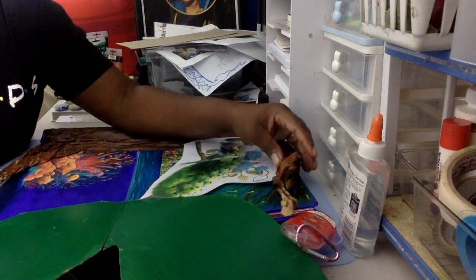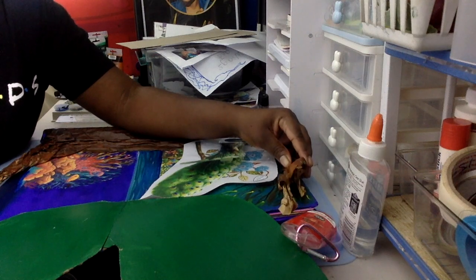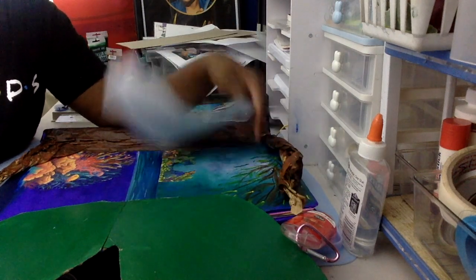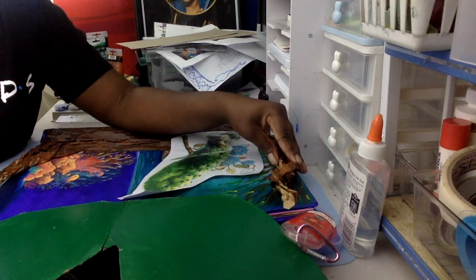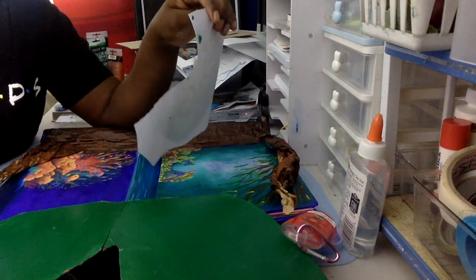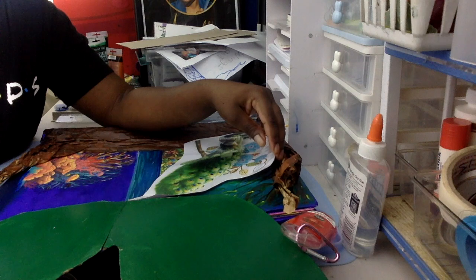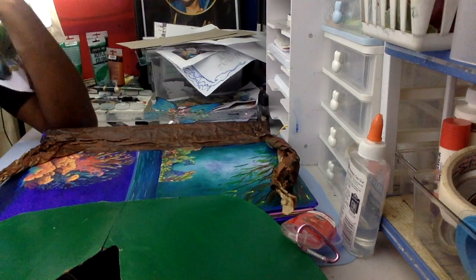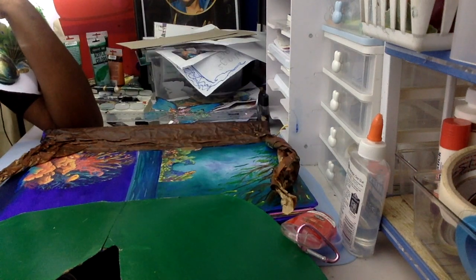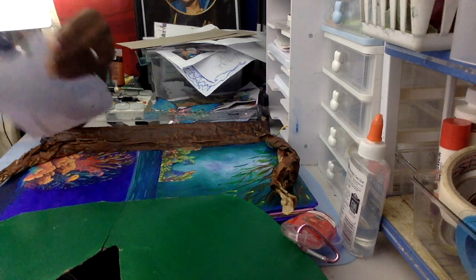Alright, so I would have to put on this before I glue down this. So I have to really think about if I want to use this so I can move on. I think I'm gonna put some grass there.